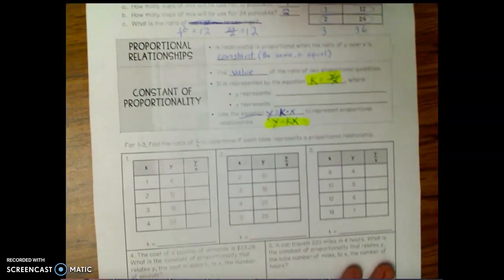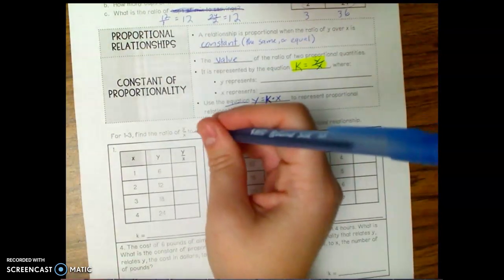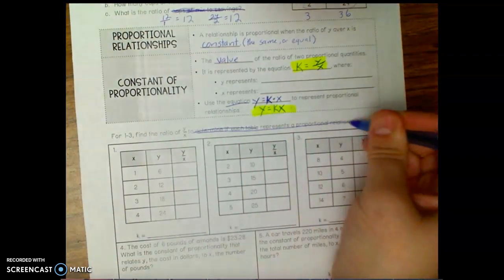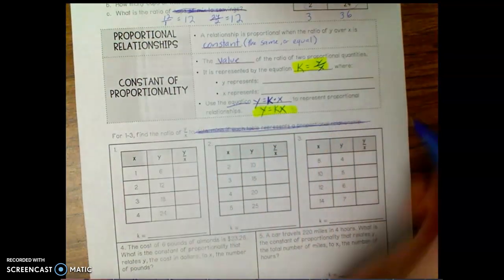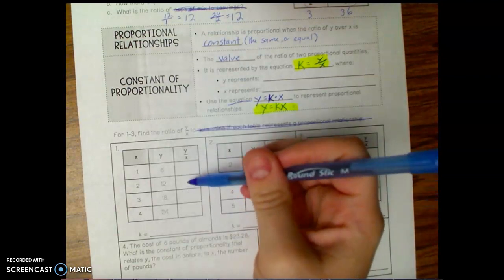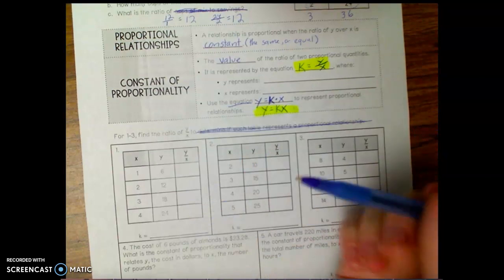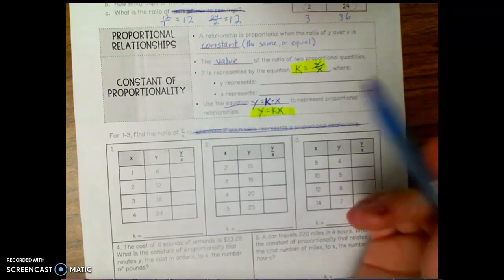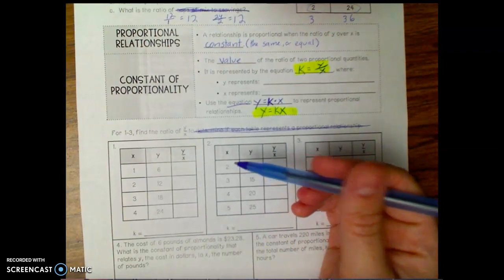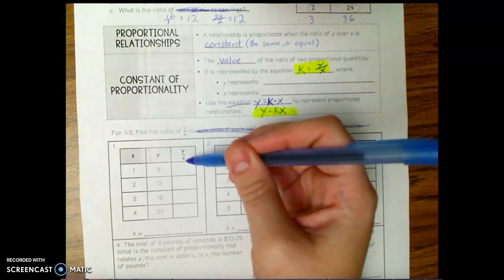First, for examples 1 through 3, I want you to find the constant. Okay, we're going to just cross off these directions right here. I just want you to tell me what k equals. What's the constant? For these examples, we are going to fill in the entire table to make sure that the constant is constant, that it doesn't change. So let's do this by making some ratios. As you can see on the table, it does say y divided by x.